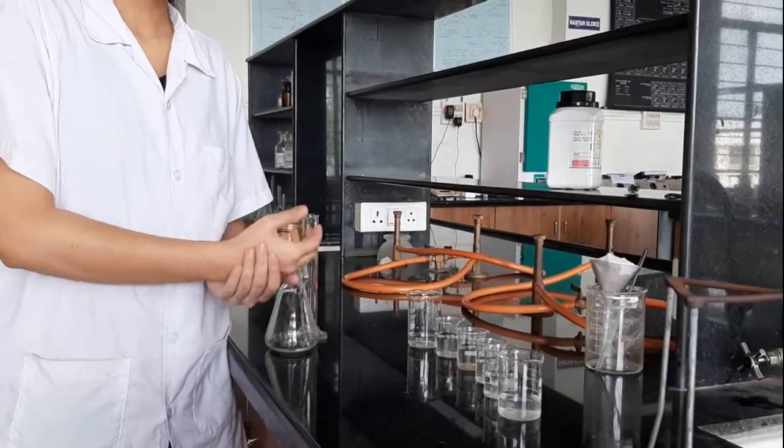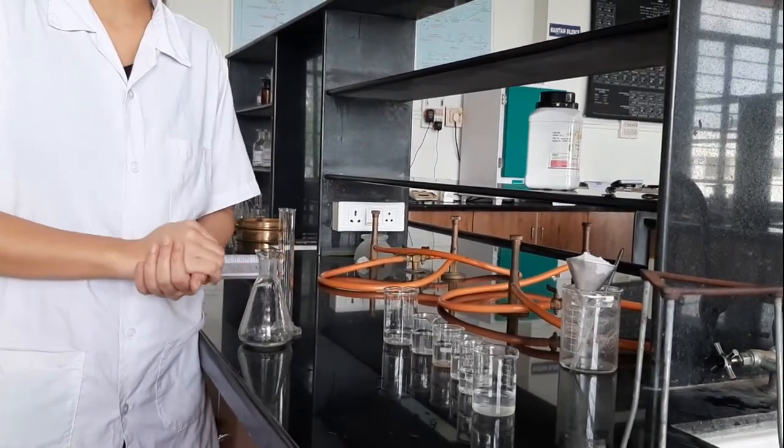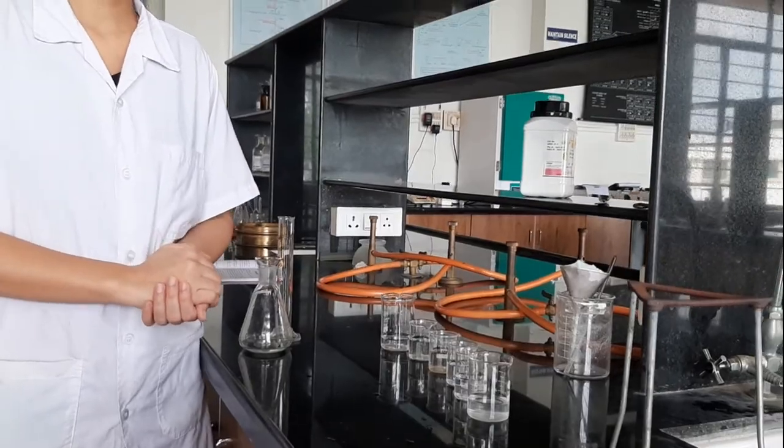After 10 minutes, we will take out the sample and measure its particle size.